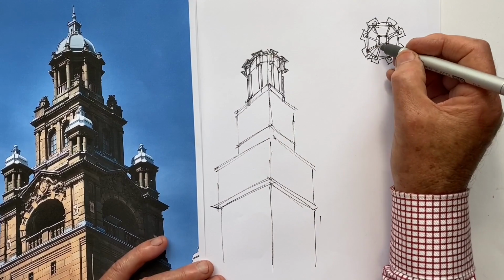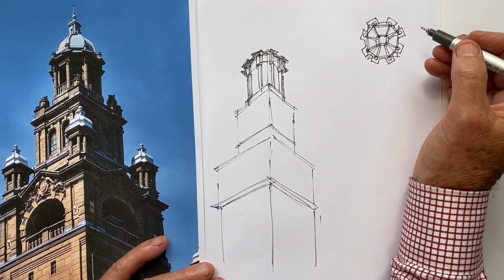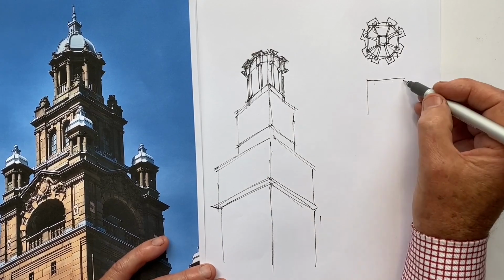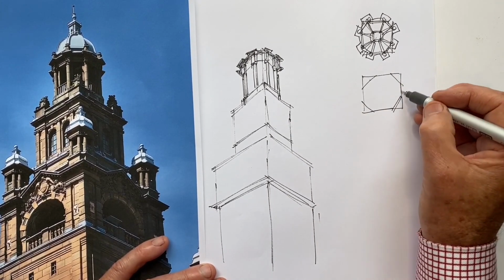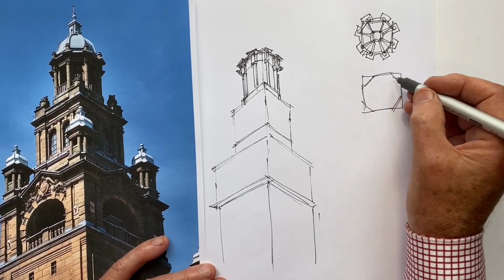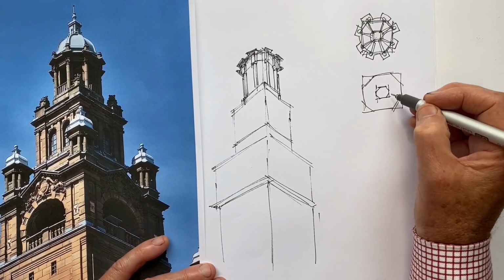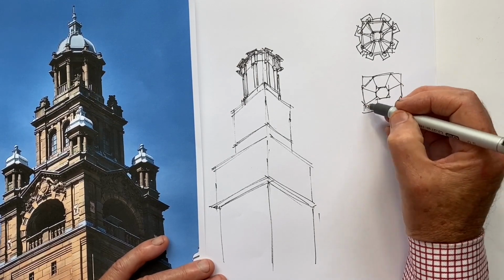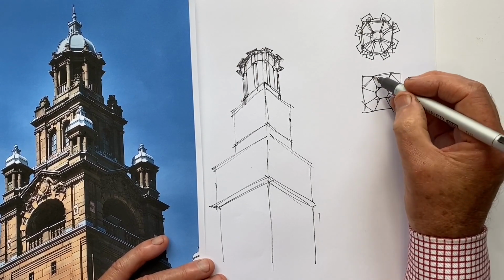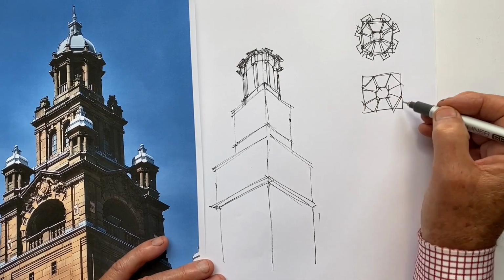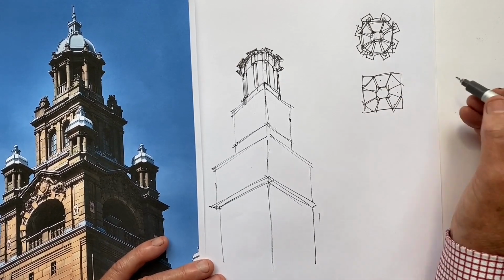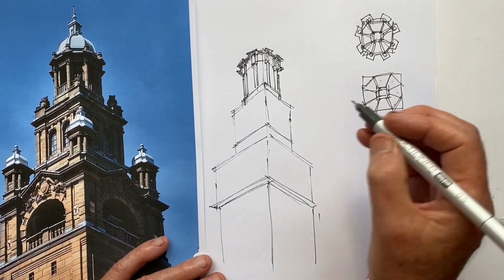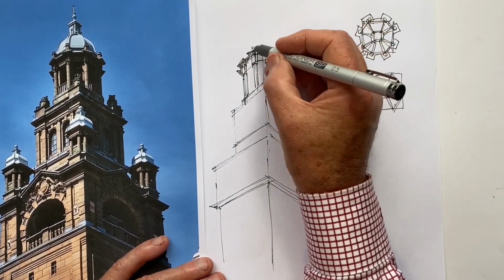Working out where these ribs join this square tower at the top is important. In fact, what we can see here is our octagonal prism. Here we have our octagonal prism up the top, and this is how they connect up. So perfectly drawn, each of these segments would look the same. And then on top of this, we have our four-sided box.